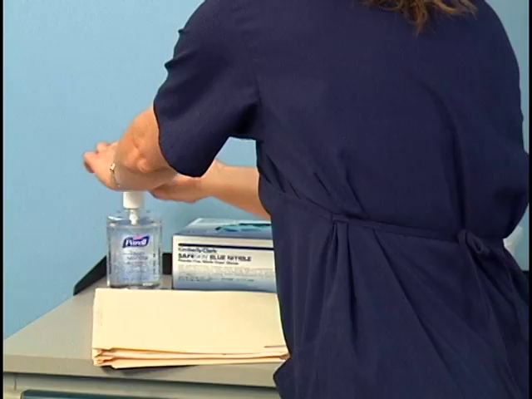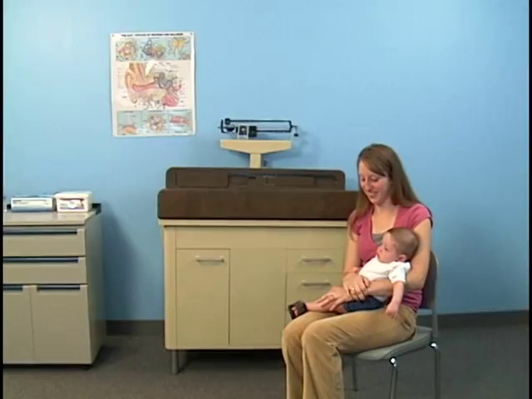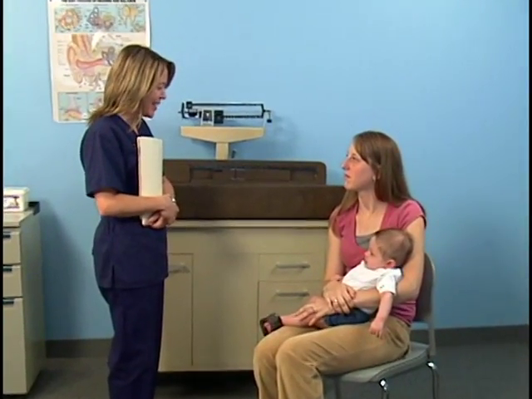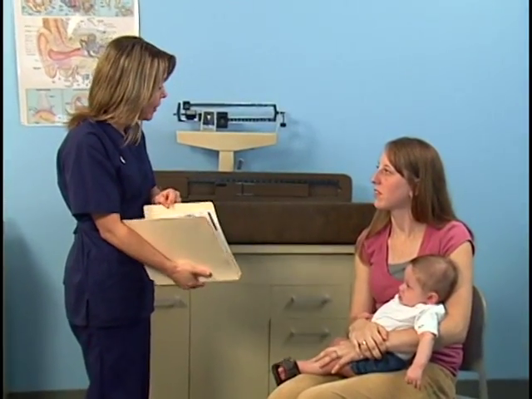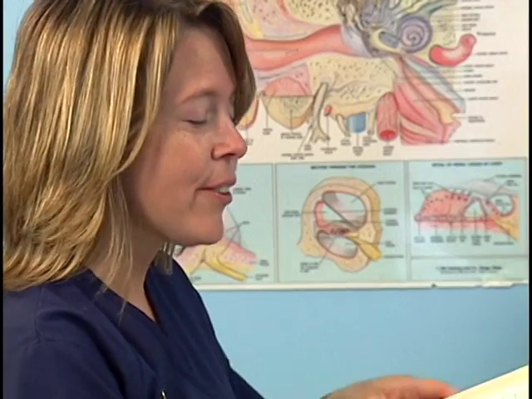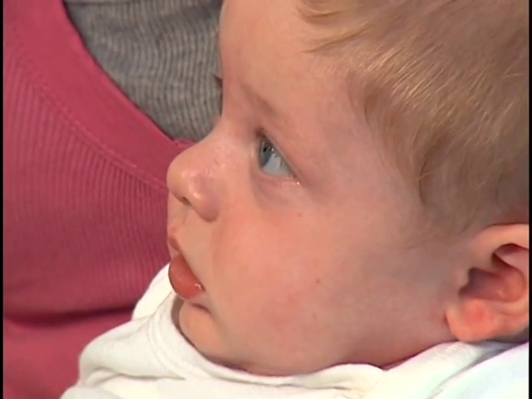Before proceeding, sanitize your hands. Greet the infant's parent and introduce yourself. Hi, Mrs. Jackson. My name is Kim. I'm going to be your medical assistant today. Identify the infant and explain the procedure to the parent. Depending on the medical office policy, ask the parent to remove the infant's clothing and put on a dry diaper, or remove the infant's clothing, including the diaper.